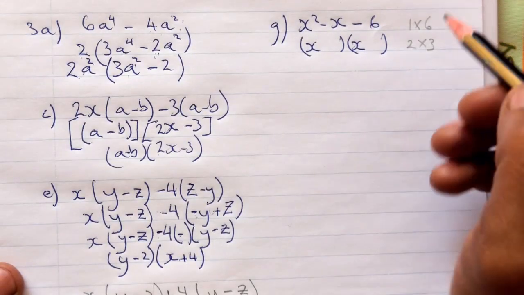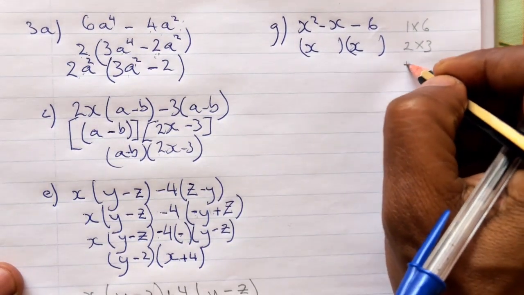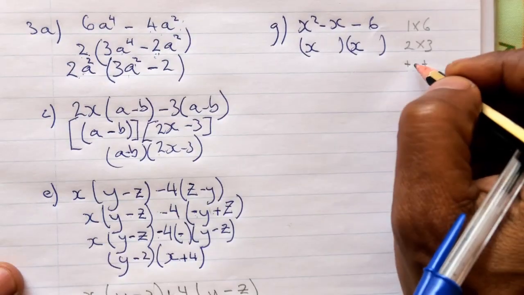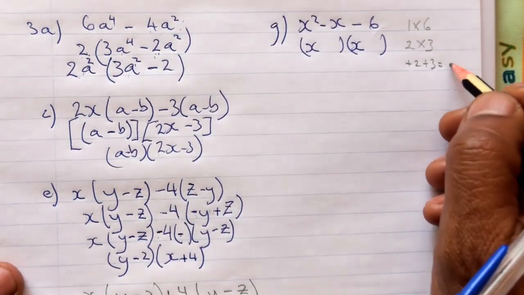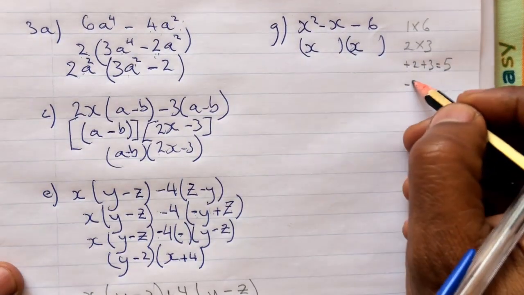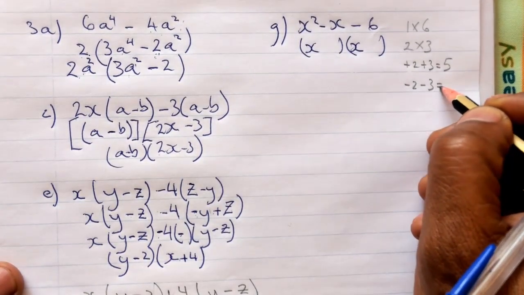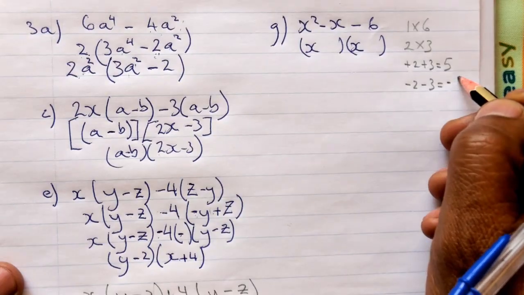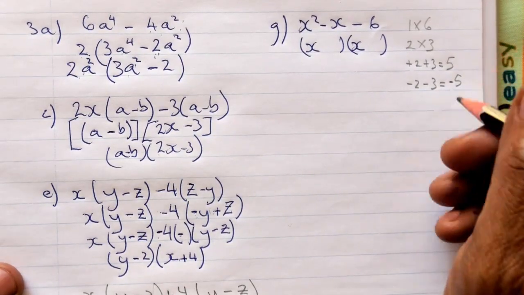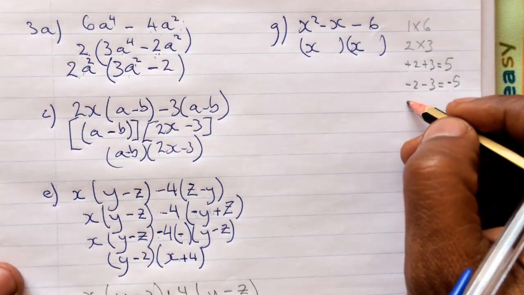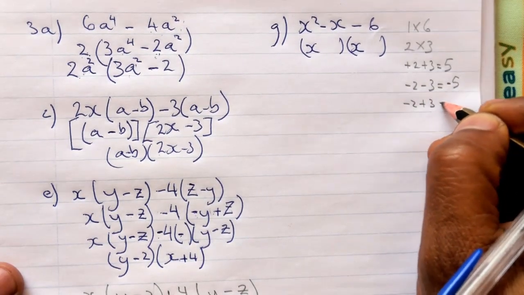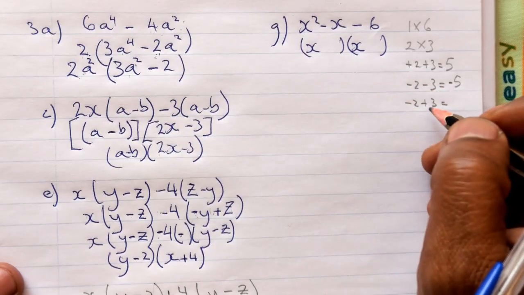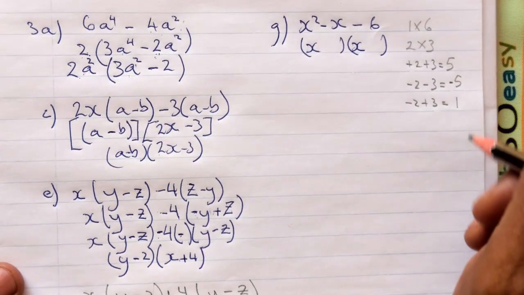Then what must we do now? We must ask ourselves, if I add these 2, which are positive, what do they give me? They will give me a 5. If I subtract these 2 numbers, I will get a -5 if I make them both negative. And then if I make the first one negative and the last one positive, I'll be left with a +1.